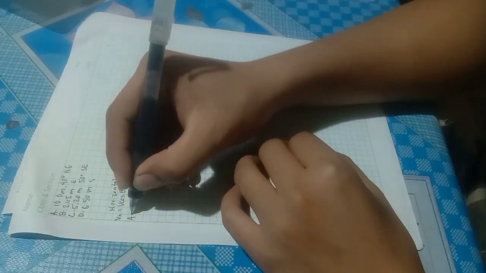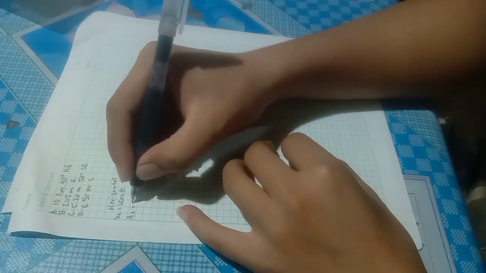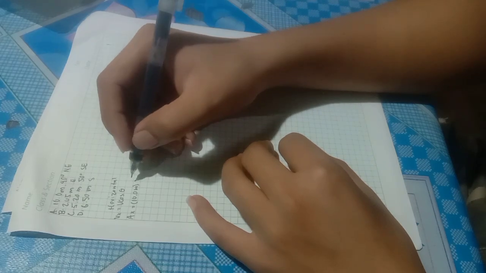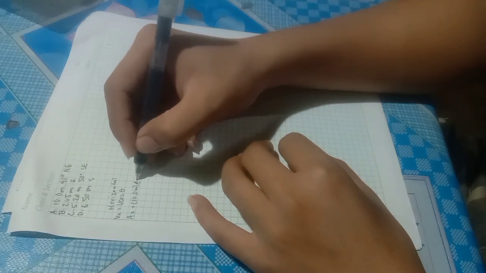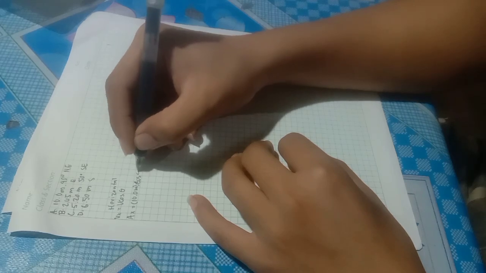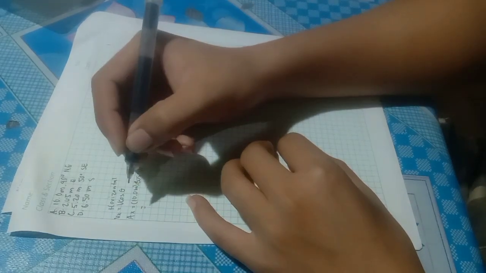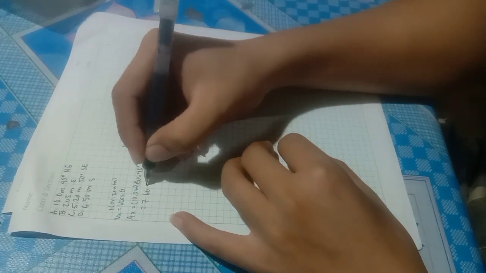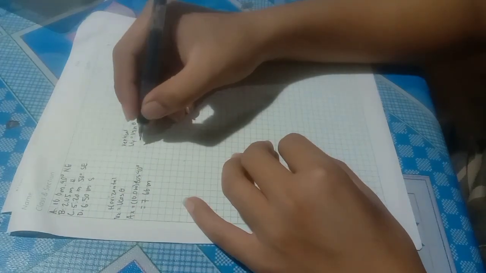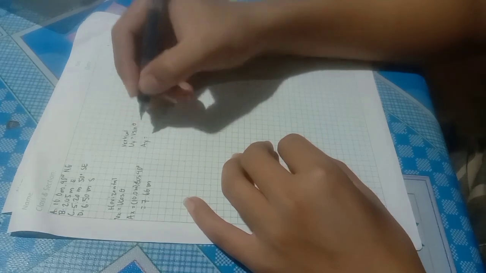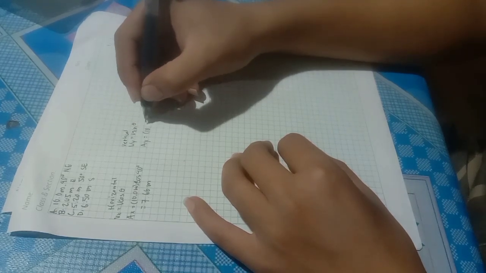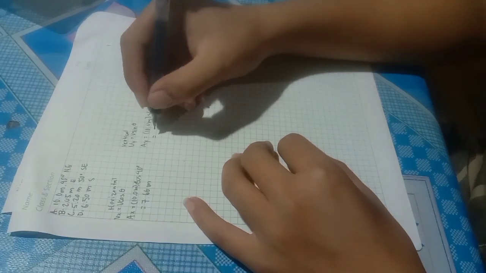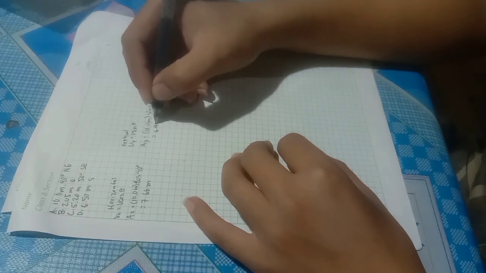First is Ax, which is 10.0 m cos 40 degrees, which is equal to 7.66 m. And Ay is equal to 10.0 m sin 40 degrees, which is equal to 6.42 m.